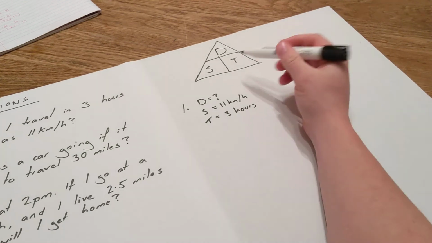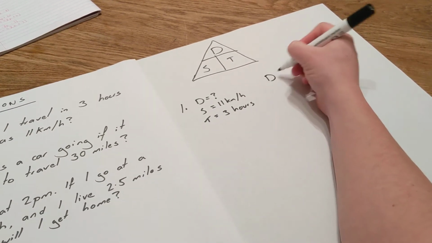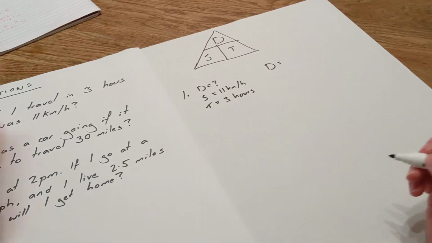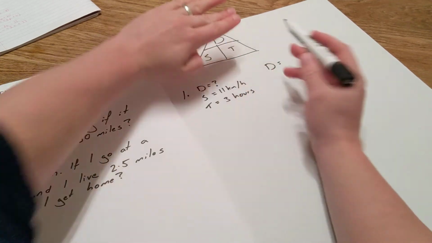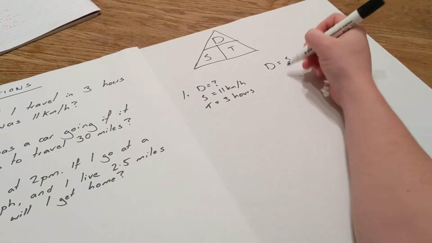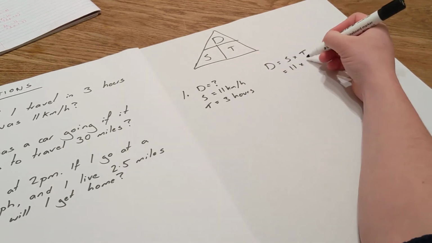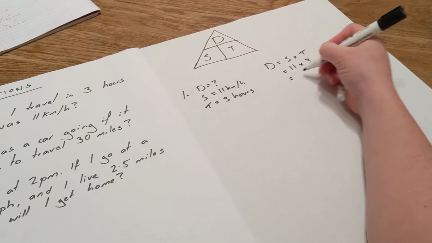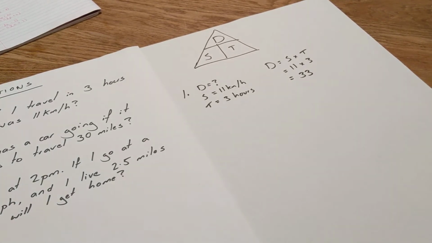And then let's look at my triangle to work out the equation. Okay, so distance means I'm going to cover up the d. That leaves me with speed times time. So distance equals speed times time. So it's going to be 11 times 3, which equals 33. Okay, but we must include units.